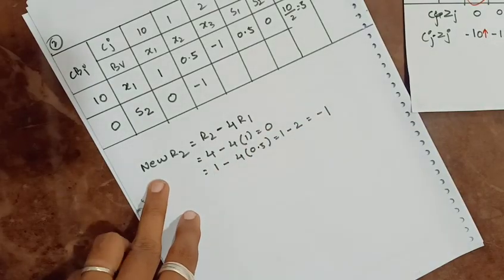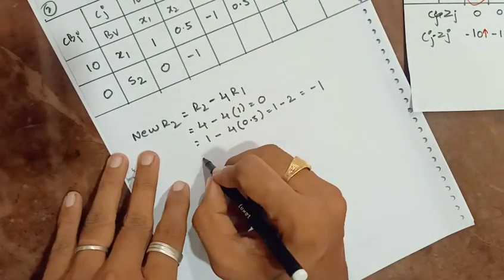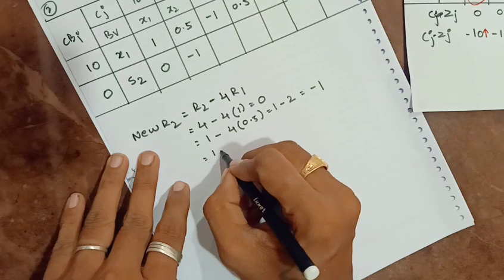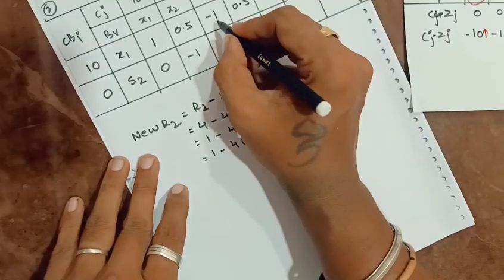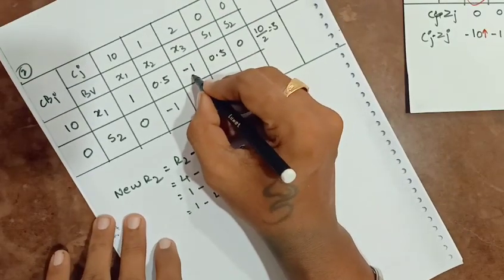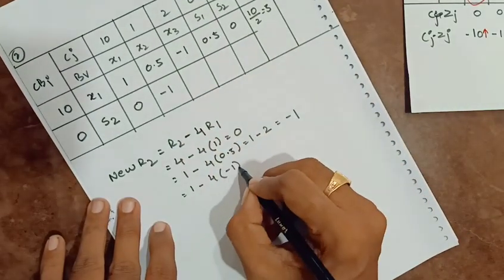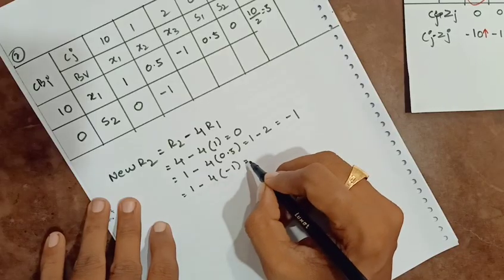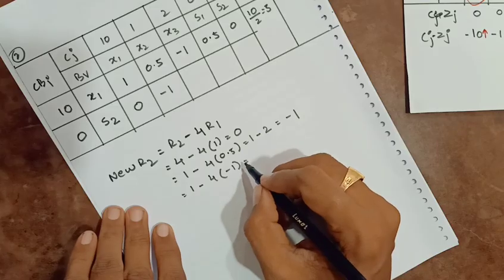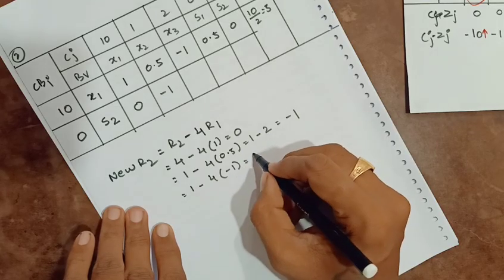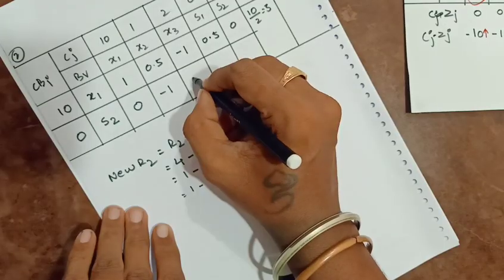In the same way, R2 is 1 minus 4 into, here the row 1 value is minus 1, 4 into minus 1 is minus 4, so minus into minus is plus, so that will be equal to 5.